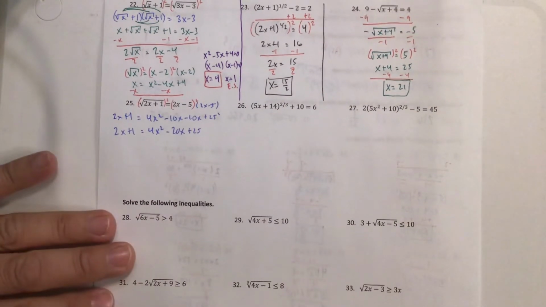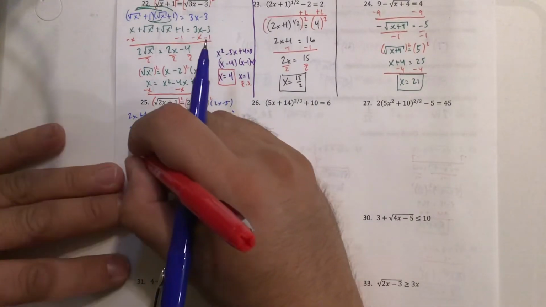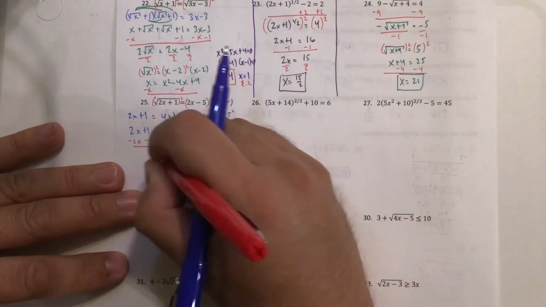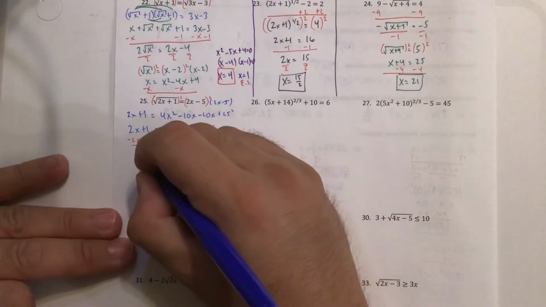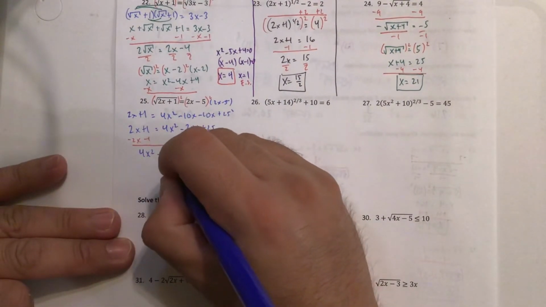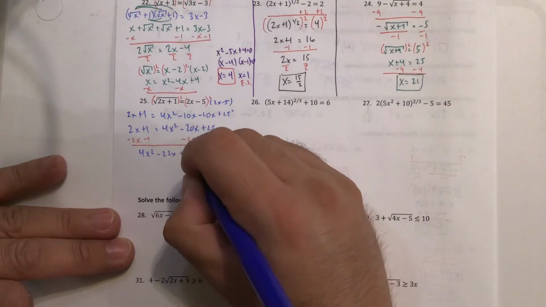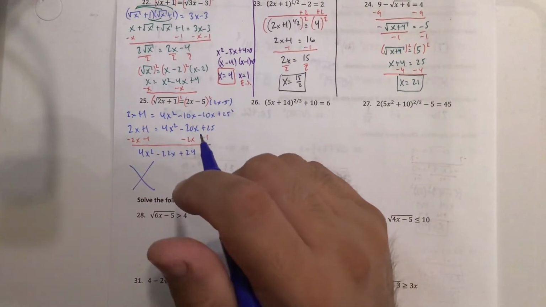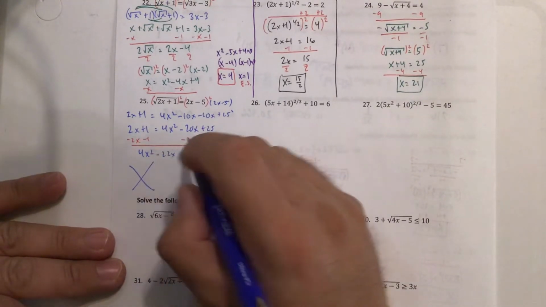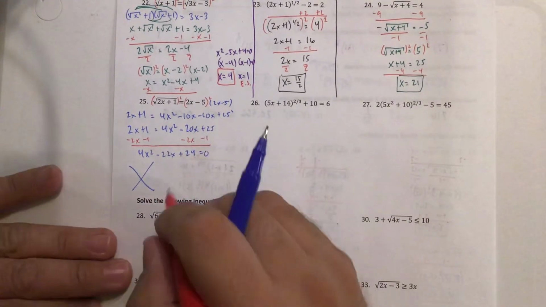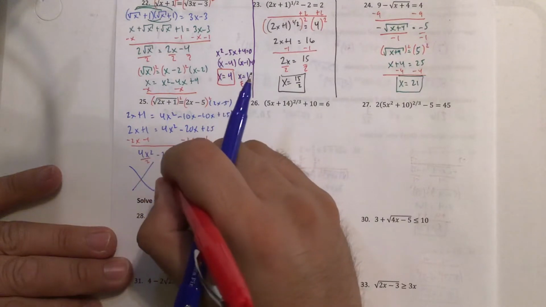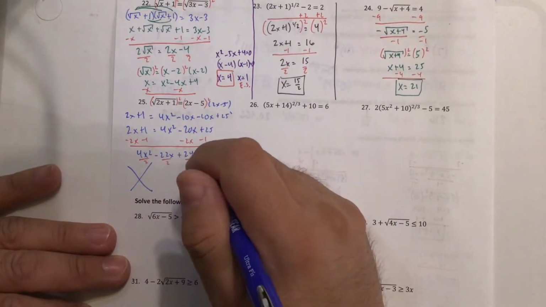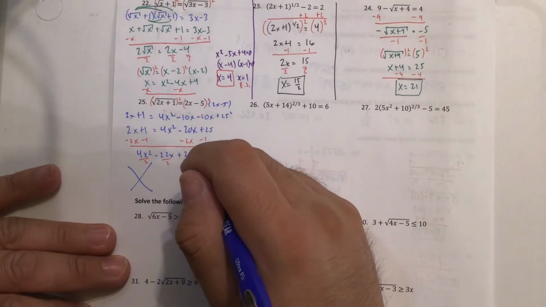Since it's a quadratic function, we do have to set it equal to 0. So let's move the 2x over, and let's move the 1 over. So we get 4x squared minus 22x plus 24. Let's go and do the x method. Actually, we can divide everything by 2 first.